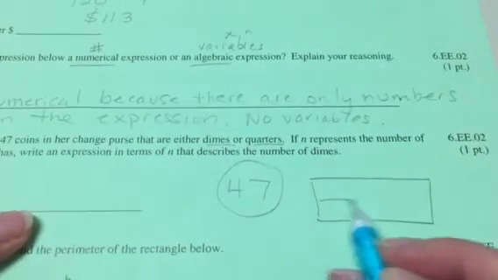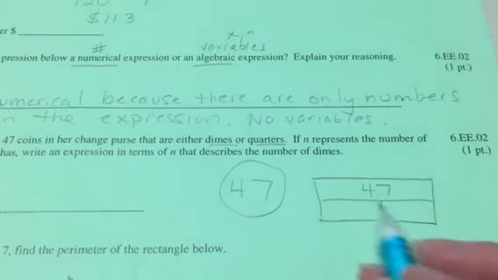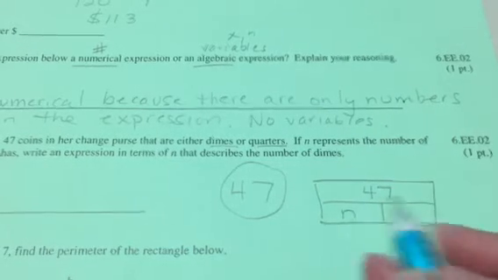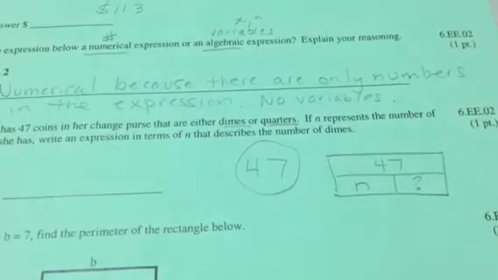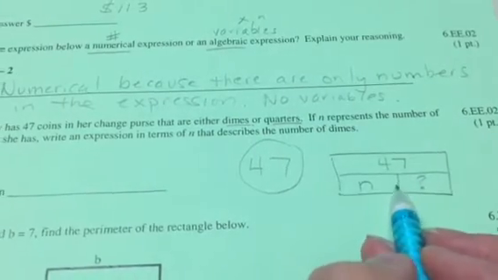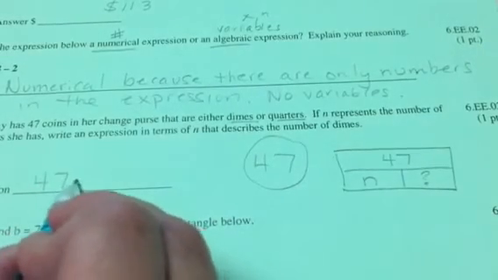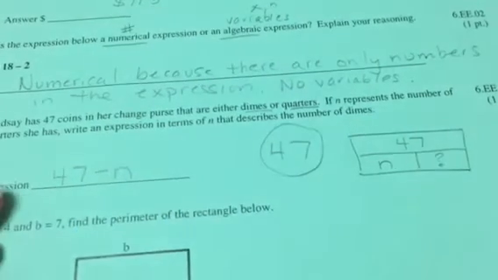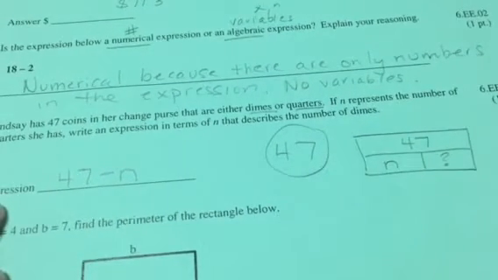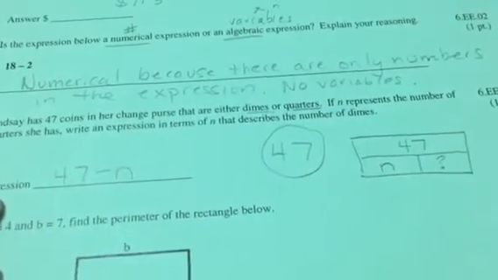So if altogether there's 47 and n is the number of quarters, I need to find out what's left. So the way we would do this expression is we would take the total number and subtract the number of quarters, and that would leave us with the number of dimes. So we were looking for the total minus the quarters, and that'll give us the number of dimes.